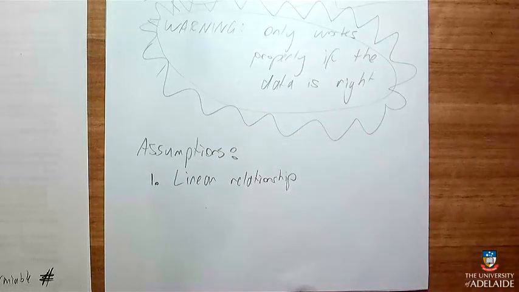Because if it really isn't linear, then your formula should have been different. That equation that we wrote of beta 0 plus beta 1x, if it was an exponential relationship, maybe we should have done beta 0 times e to the beta 1 times x. So there's all these different choices for how we should have done the formula. So if it's not linear, it wasn't a good idea.